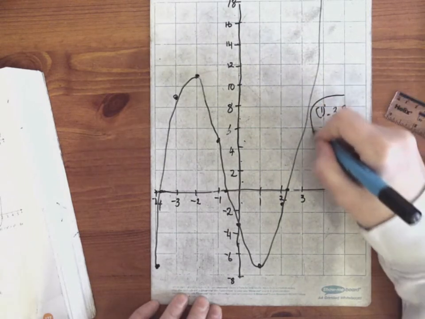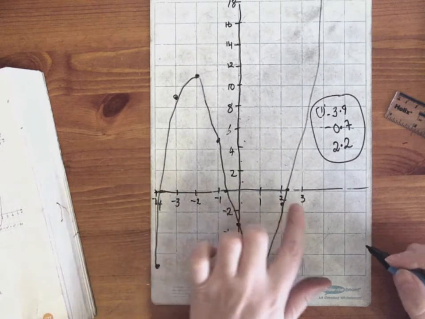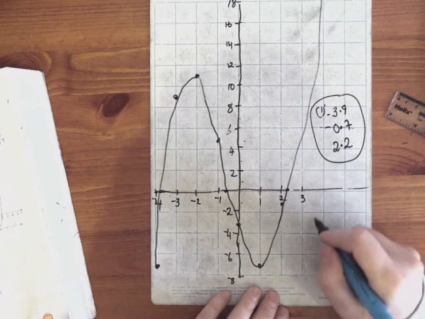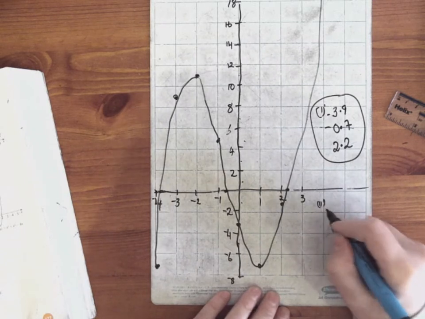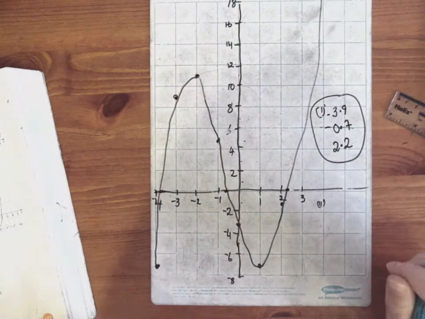Your answers will all be in or around the same answers, but it's whatever your graph says is the right answer. Then part 2: the domain of values of x for which f of x is decreasing. So it's just decreasing, there's only one condition.